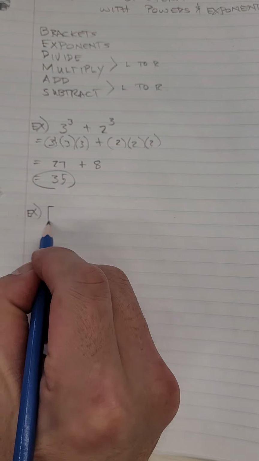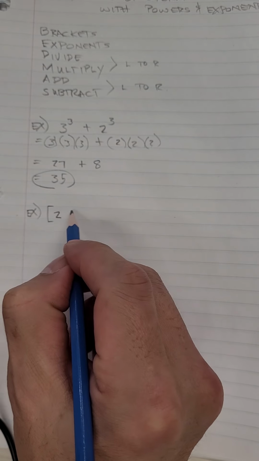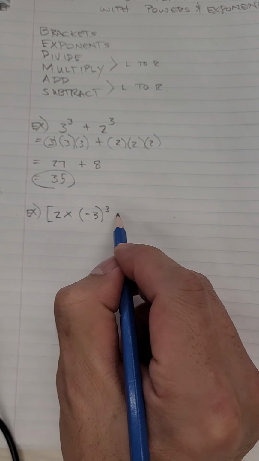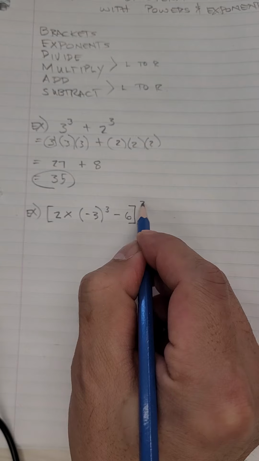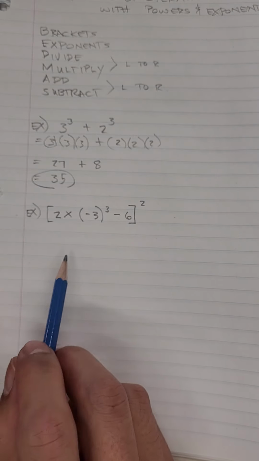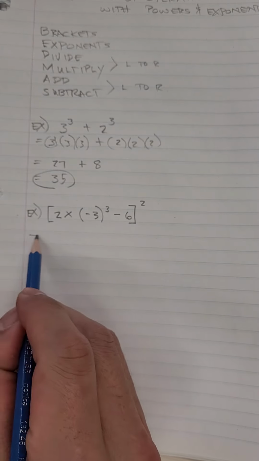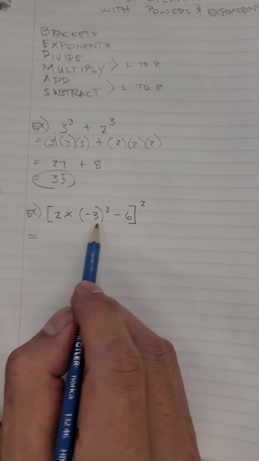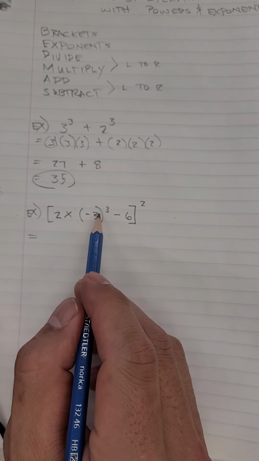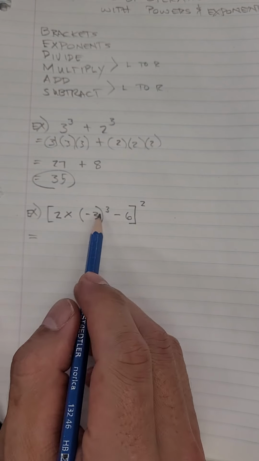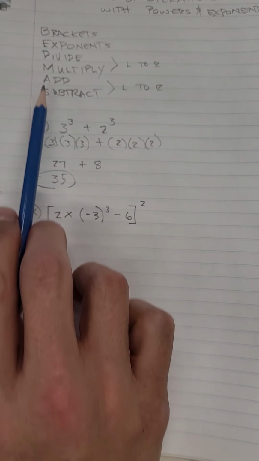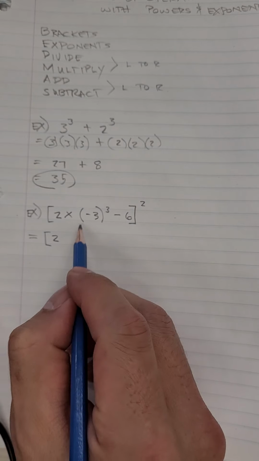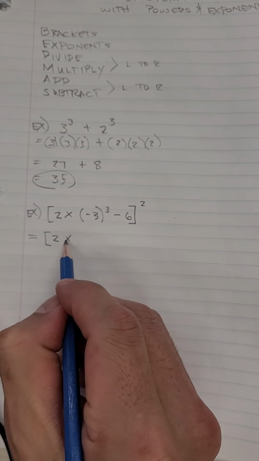How about this one? Square bracket, 2 times negative 3 to the power of 3, minus 6, close bracket, to the power of 2. We got a big bracket here, so we're going to have to do the operations inside the bracket first. And you notice that inside the bracket we do also have an exponent, so that exponent has to go first according to our BEDMAS up here.